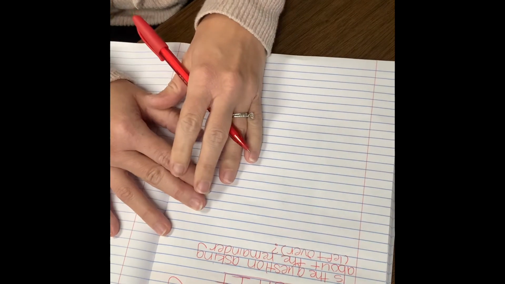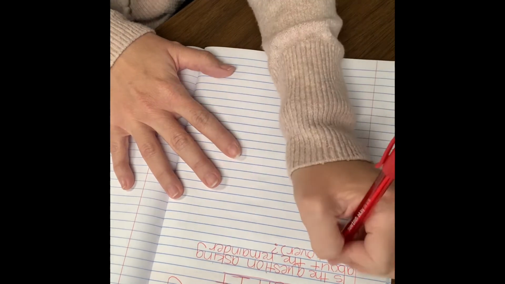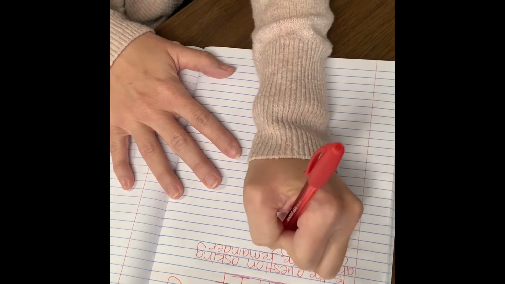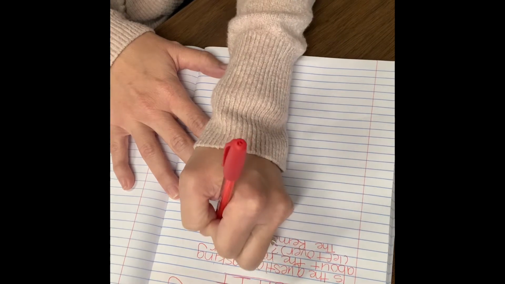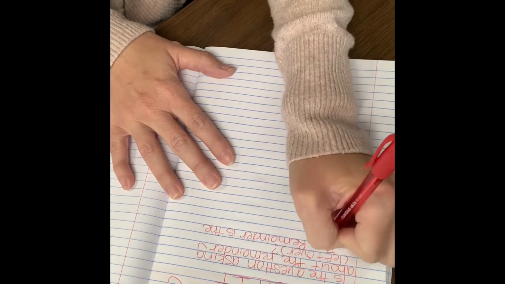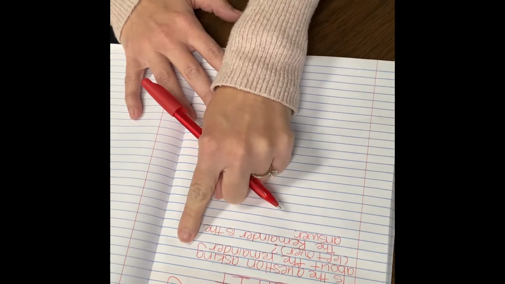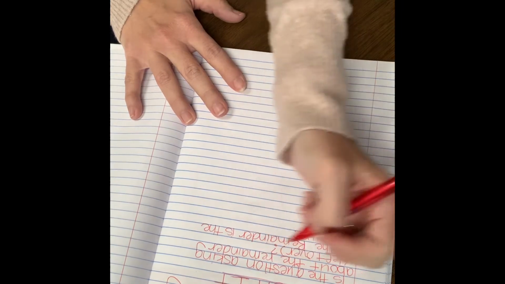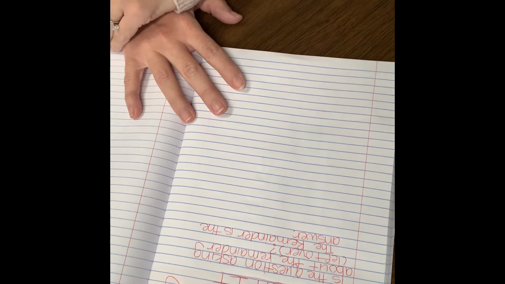If it is, the remainder is the answer. Okay. Is the question asking about the remainder or the leftovers? If you can answer yes, the remainder is your answer to the word problem.